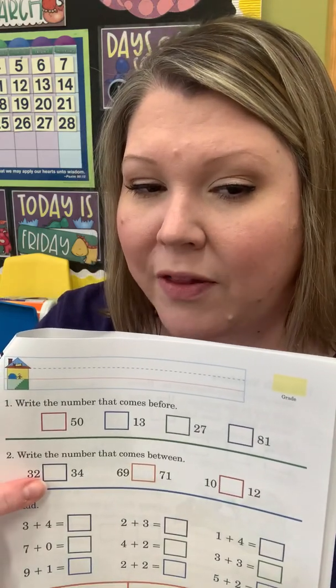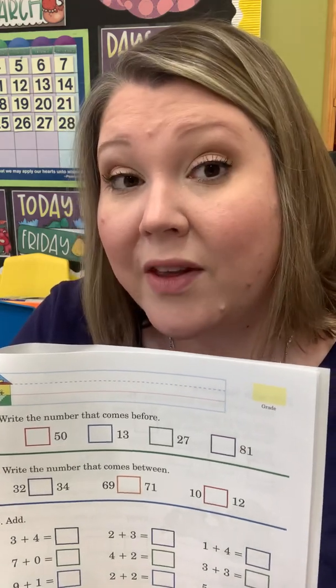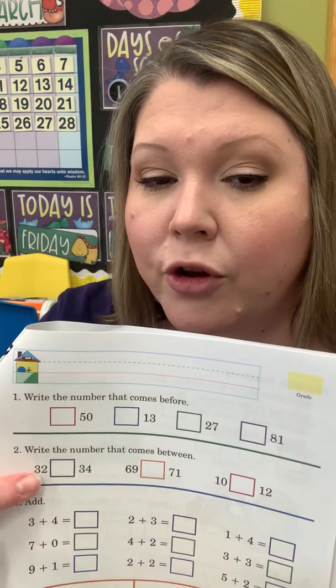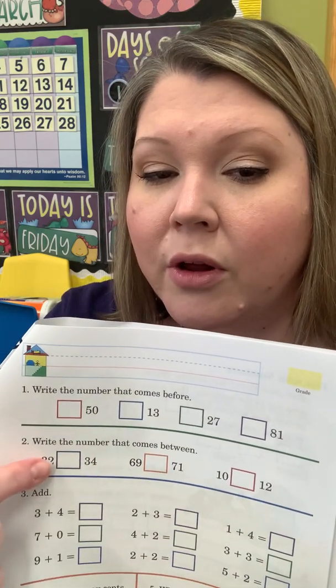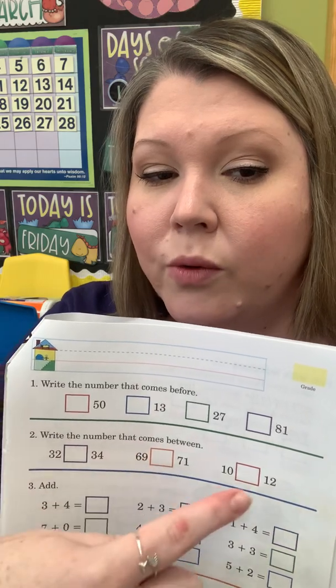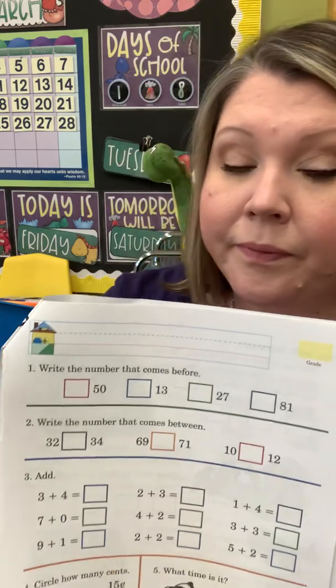Right here, we're going to write the number that comes between. Remember yesterday's paper that had the dump truck between the 2 motorcycles? So we have 2 numbers. One of them goes between. Do those. And then pause the video if you need more time.